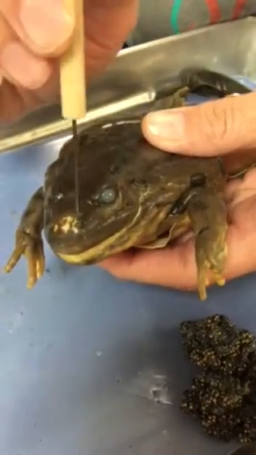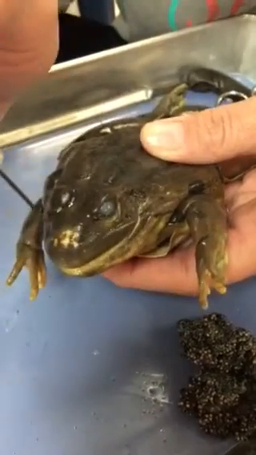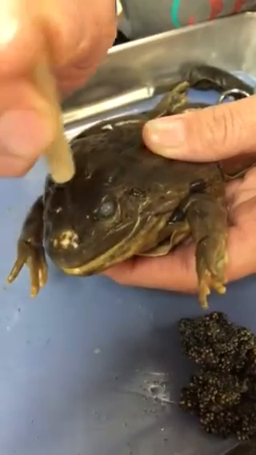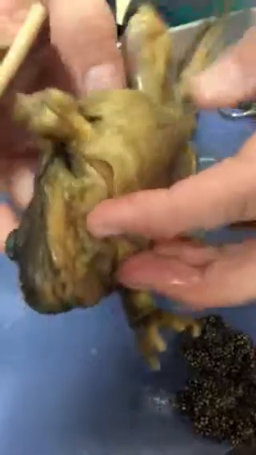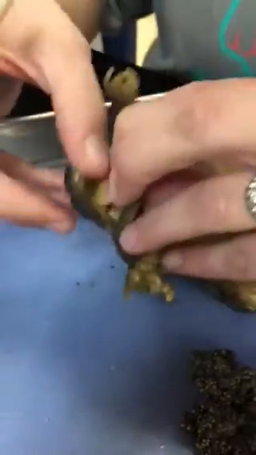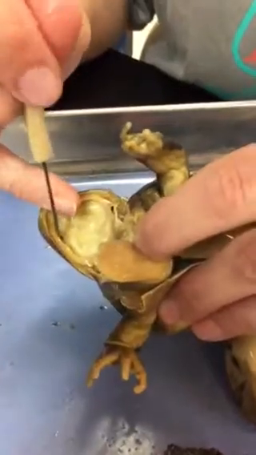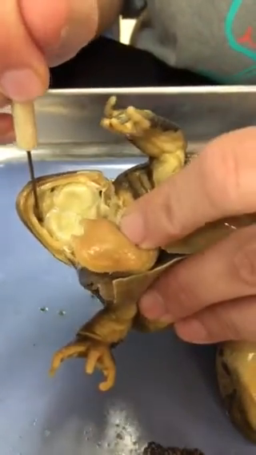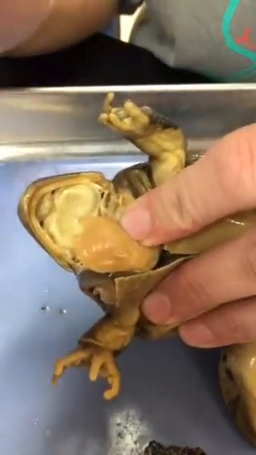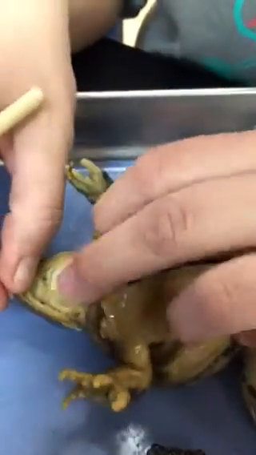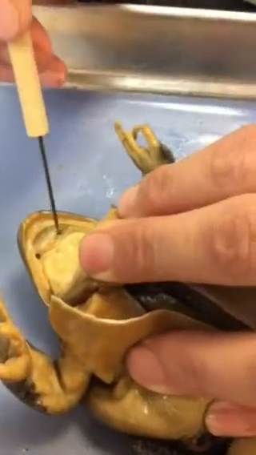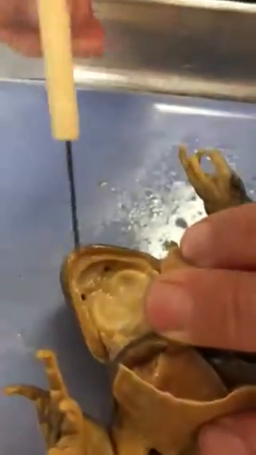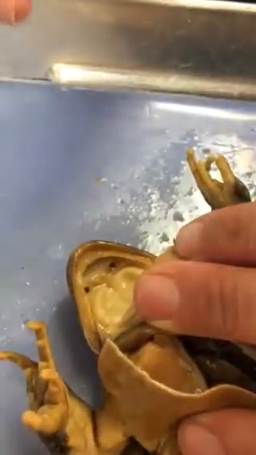Then we have here the external nares that will go through to the other side to the internal nares. So the internal nares are going to be right here. There's two of them. There's also going to be some teeth up here. And so the teeth, there's two little teeth right here. Those are the vomerine teeth. They're bony, so I really can't put a pin in them.